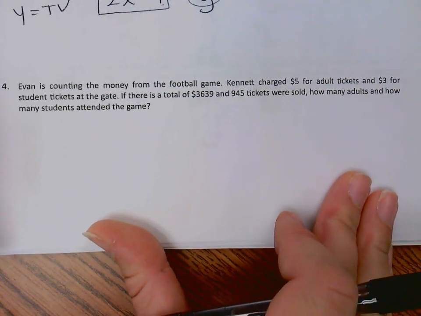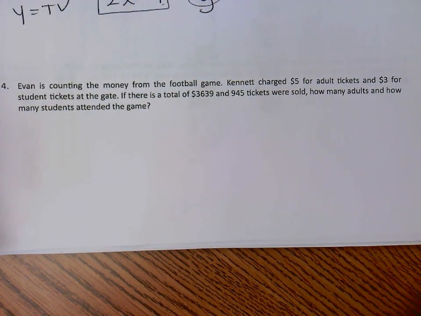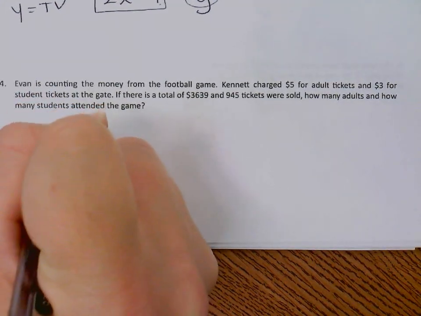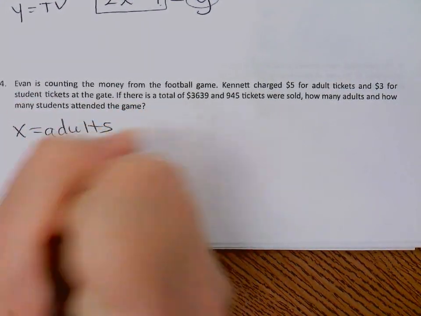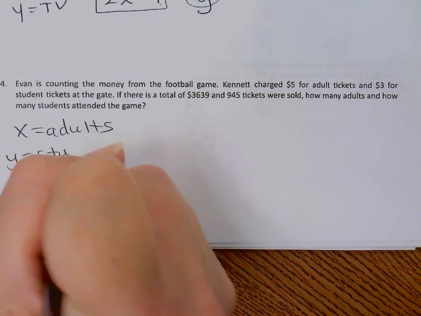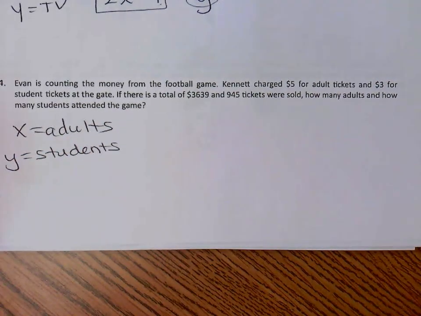All right, Evan is counting money from the football game. Kenneth charged $5 for adult tickets and $3 for student tickets. There's a total of $3,639, and there were 945 tickets sold. How many adults and how many students attended the game? We want to know how many adults and how many students attended the game.